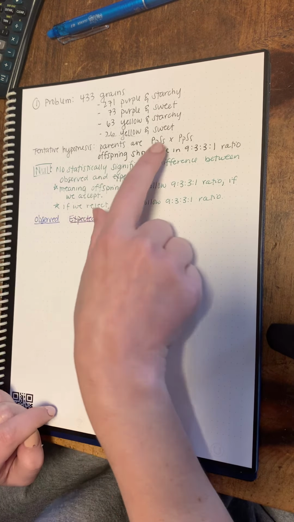The first thing to do is a chi-square, because these numbers don't mean a whole lot to us. We can eyeball it and say, I don't know, it kind of looks like 9:3:3:1 because it's getting lower, but we don't know for sure. So the chi-square analysis helps us to be more precise when we're looking at numbers.